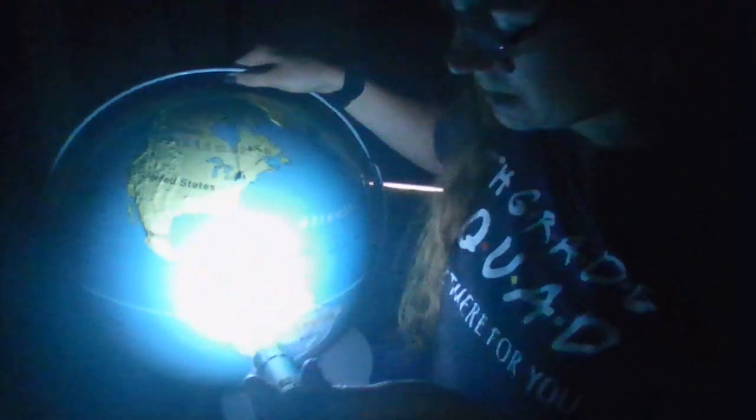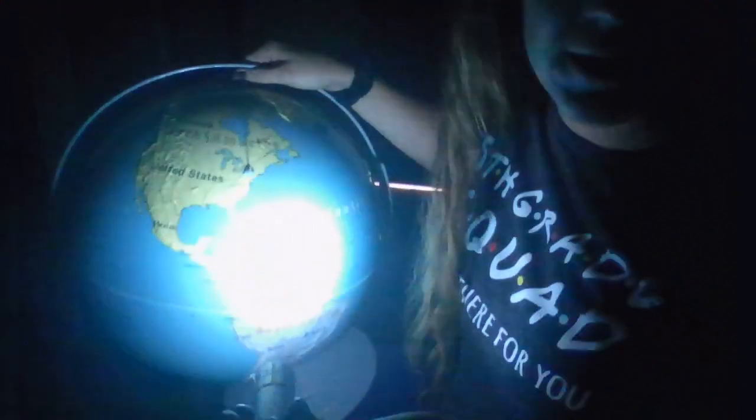All right, so if I shine my flashlight, the sun, directly on the equator, what do you notice? I'm going to tip this a little bit. What do you notice about the shadow for Boston? Do you see this shadow up here by my thumb? What do you notice about it? It's pointing north, right?